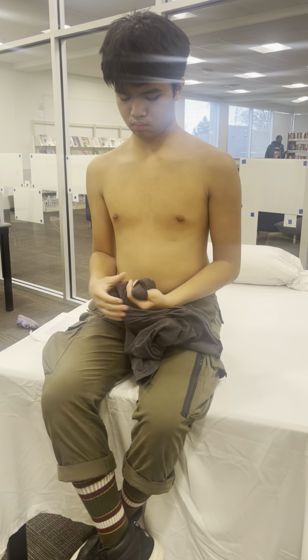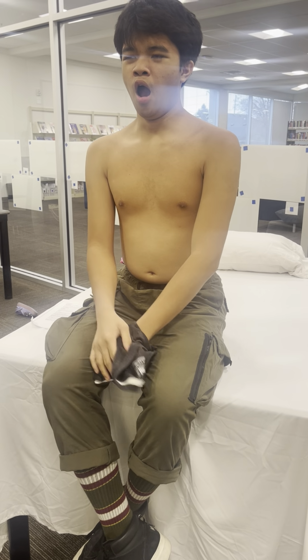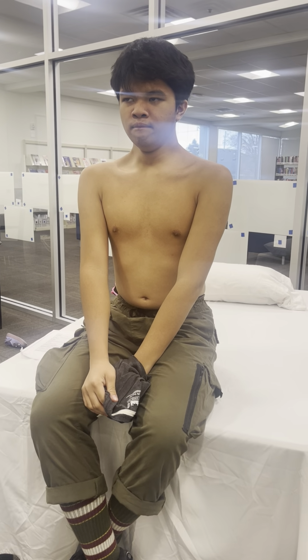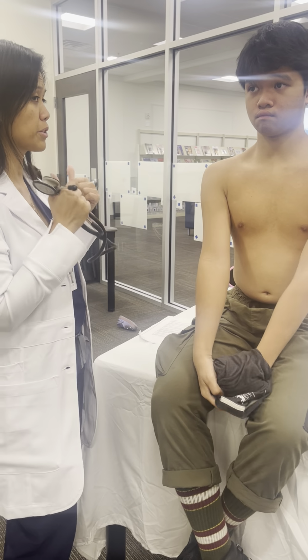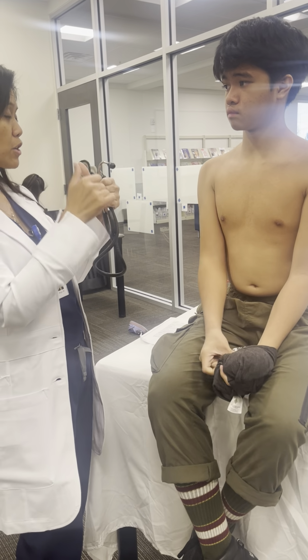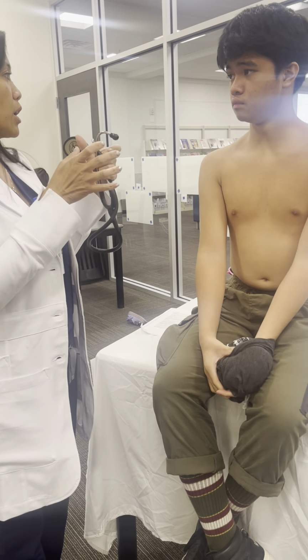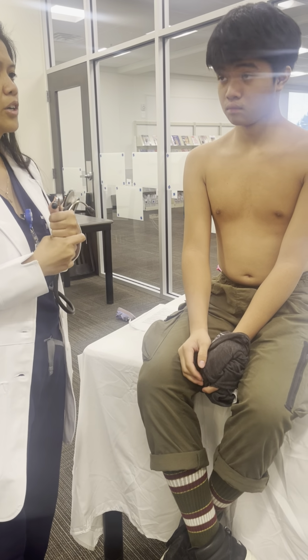Okay, so another part of the palpation is also to check for lung expansion, which we did in the back earlier when I asked you to take a deep breath, and my hand, my finger, expanded when you were exhaling.